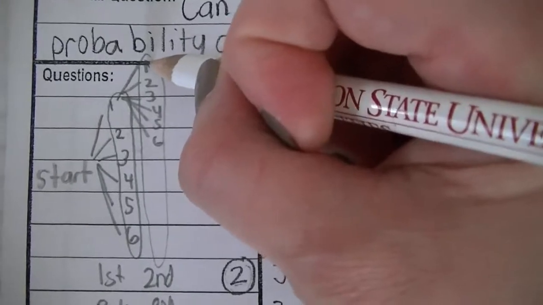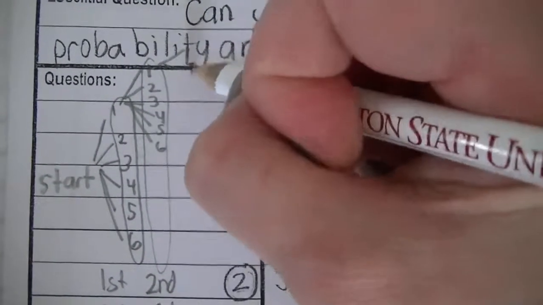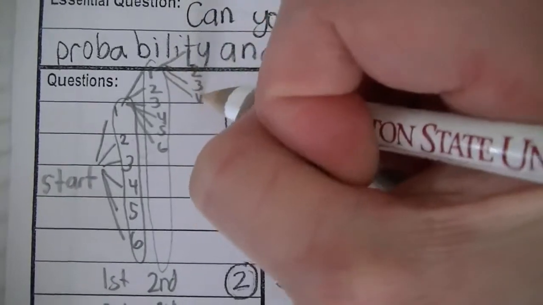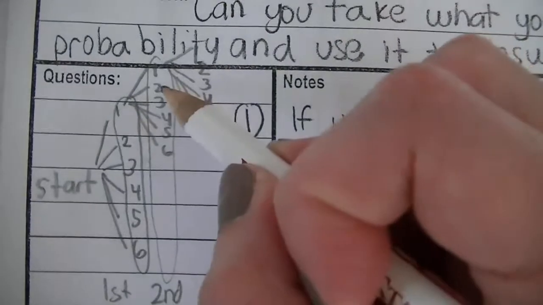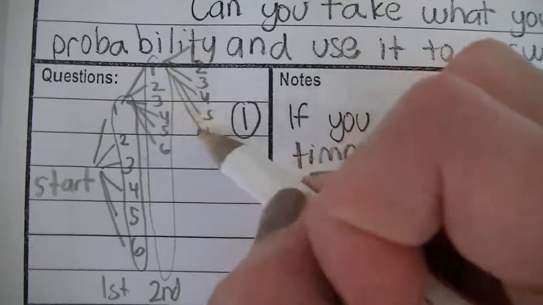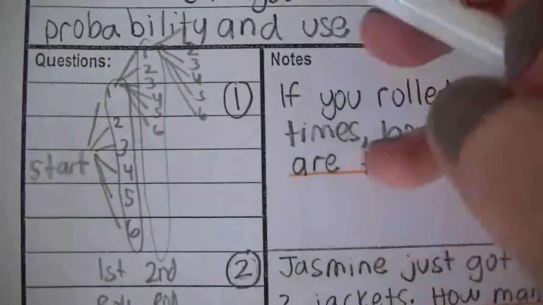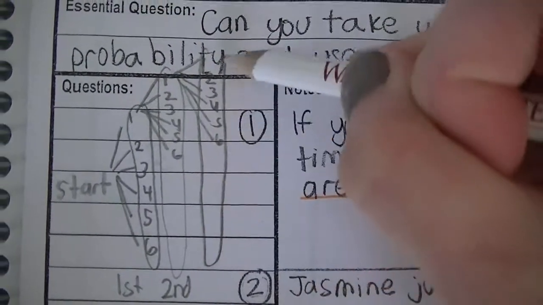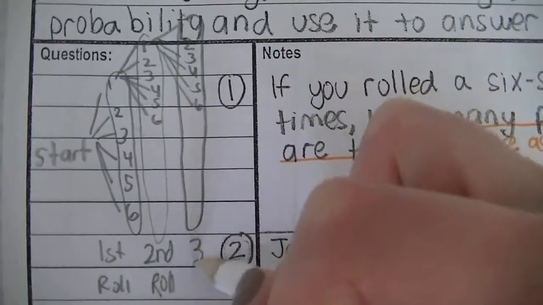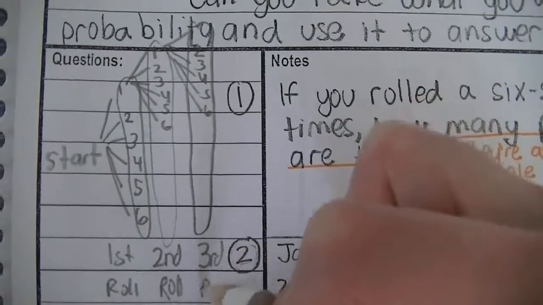On the third roll, you could totally land on 1 again, because this is an independent event. Or you can land on a 2, a 3, a 4, a 5, or a 6. So from there, each one of these is going to have its own branch of 6, and we don't have enough room for that.